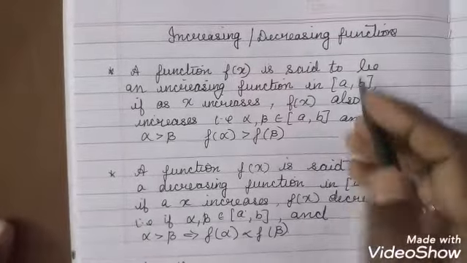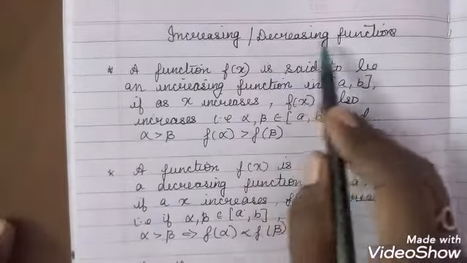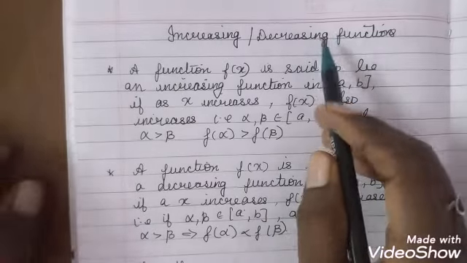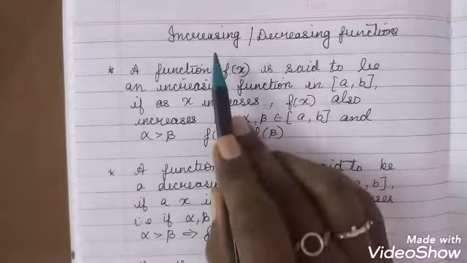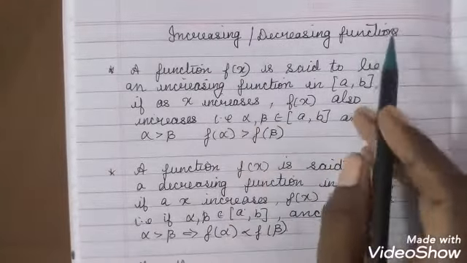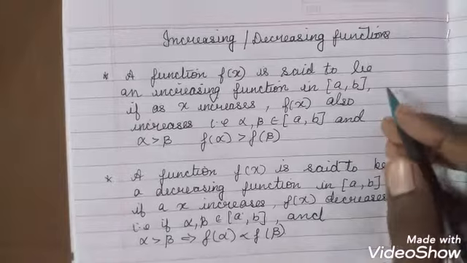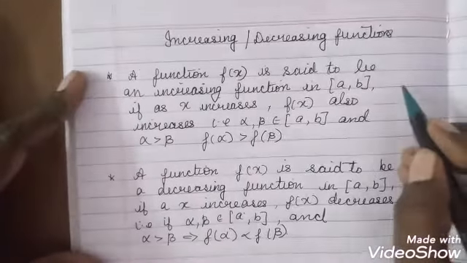So today's lesson is lesson 6, application of derivatives. Under the application of derivatives, we are going to see the second topic, that's nothing but increasing and decreasing functions. So when do you say that a function is said to be increasing or decreasing?